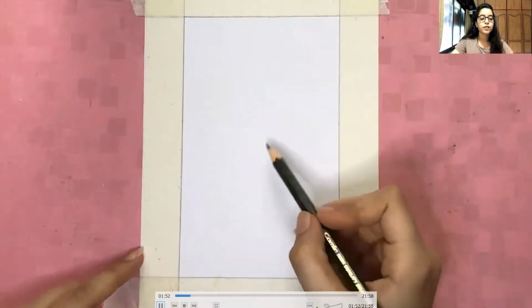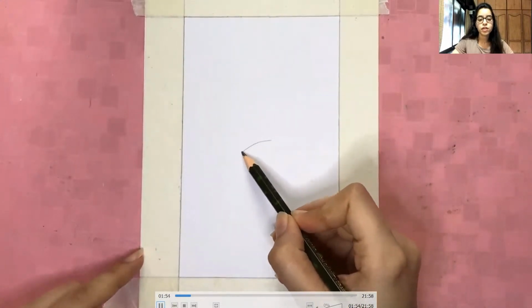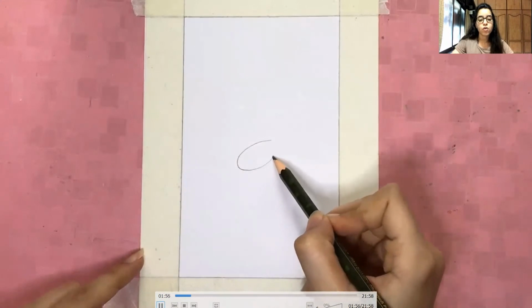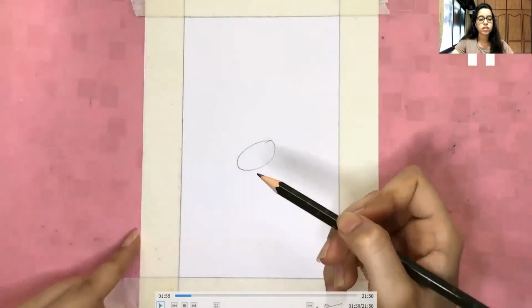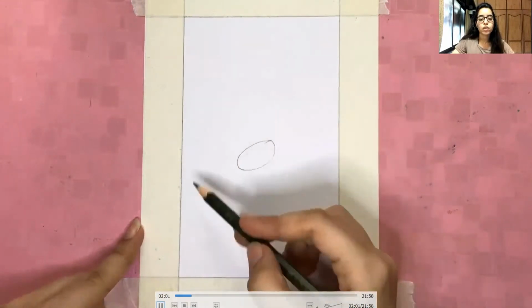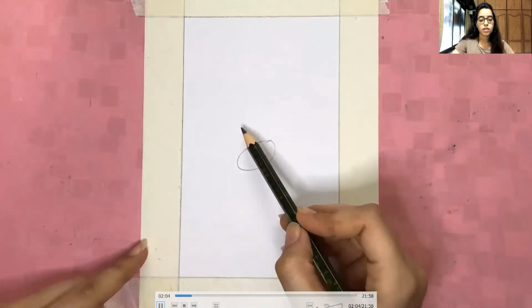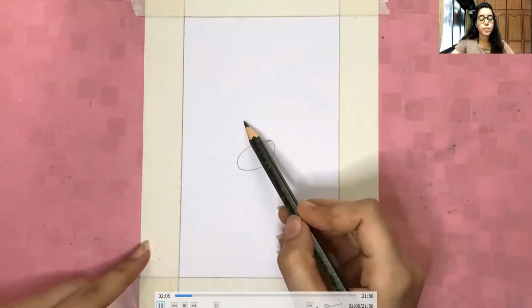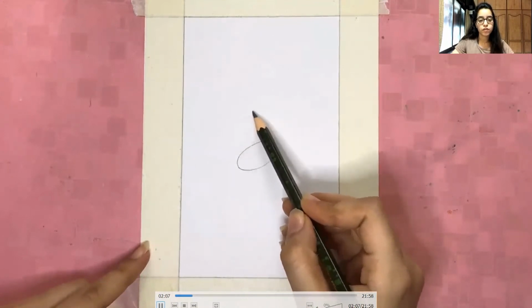Okay. So roughly at the central portion, I create an oval shape. This is not too large, not too small, but a medium-sized oval that I'm drawing. And then I draw a curve on the above section as well. So just above the oval, I draw a curve.